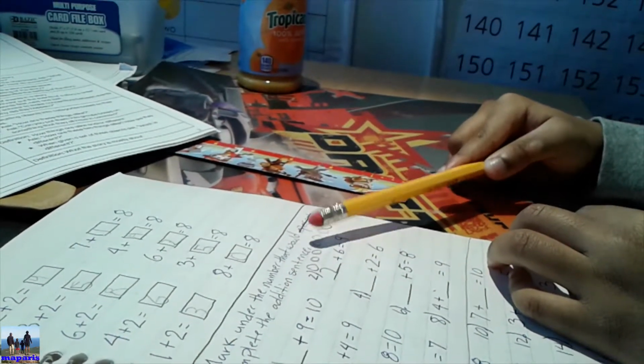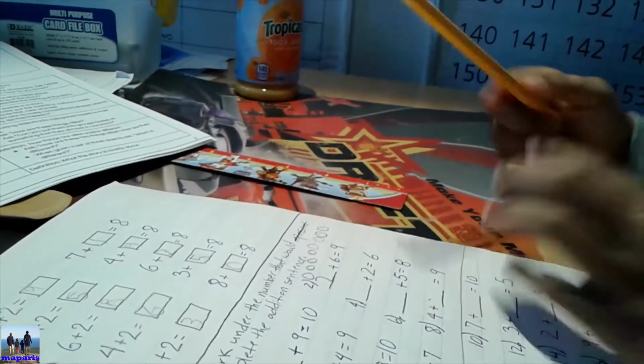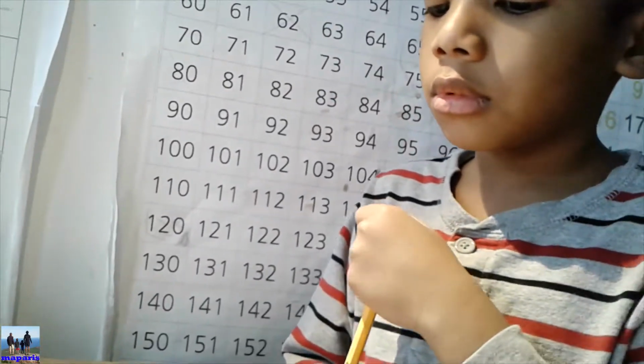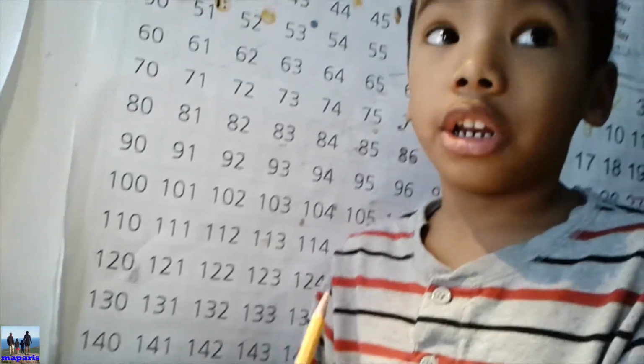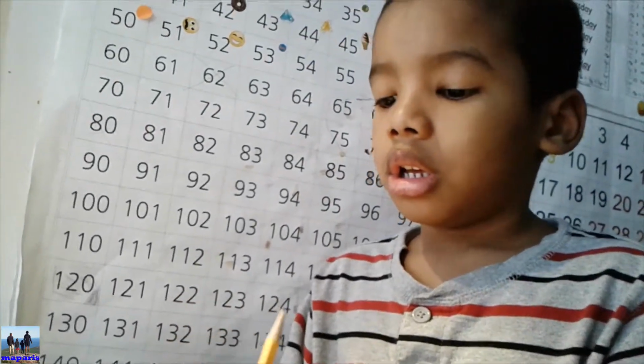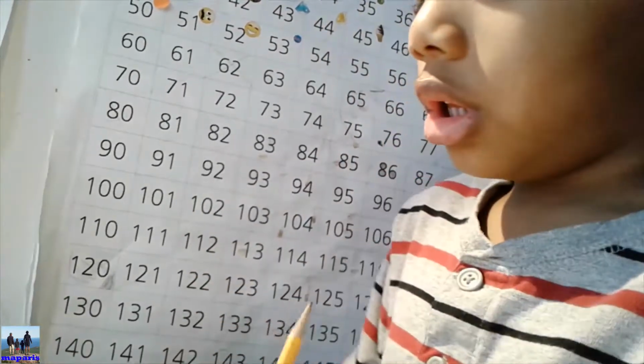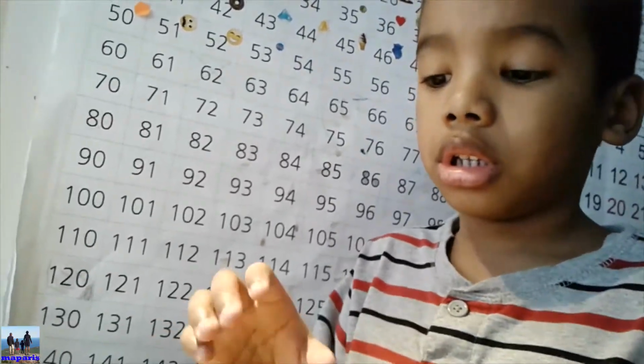Are you sure? Draw 6 circles plus 2 circles. See how much you have total. 1, 2, 3, 4, 5, 6, 7, 8. And both of them should equal 9. They're not equal to 9. What does it equal? What is 6 plus 2? 8. That's right.